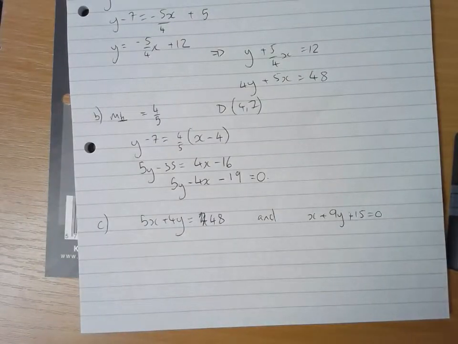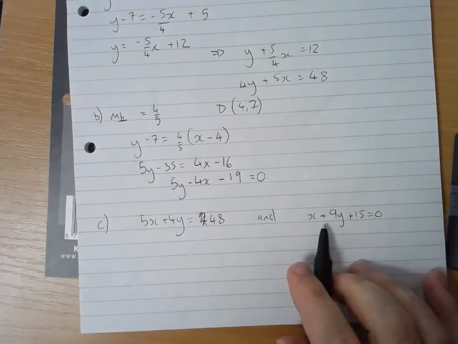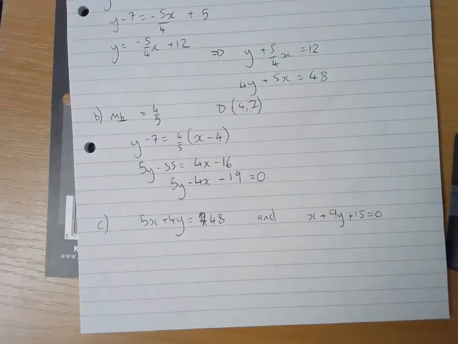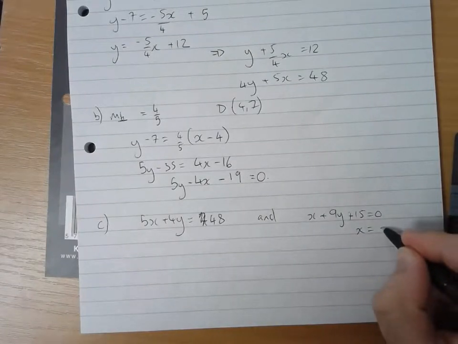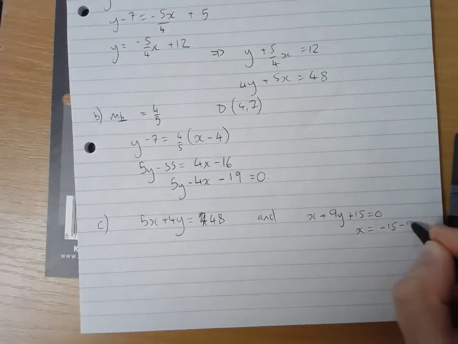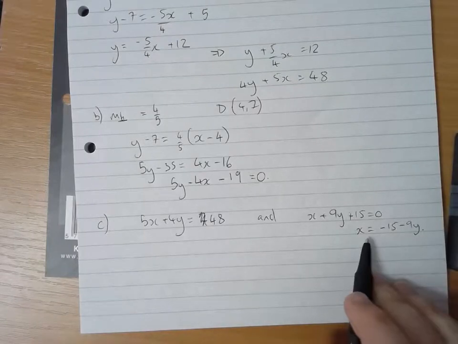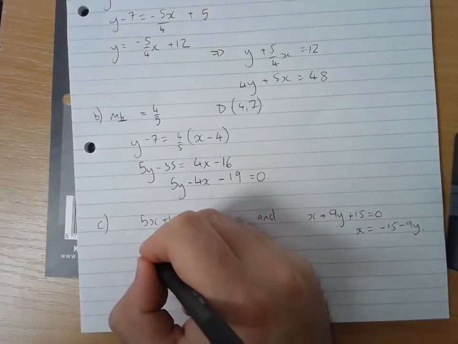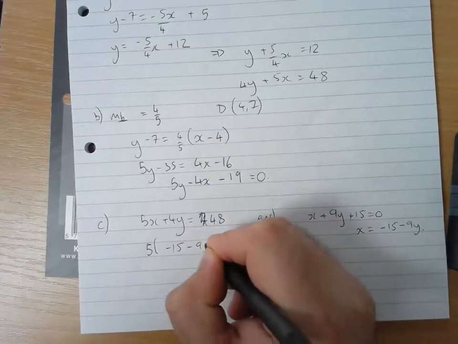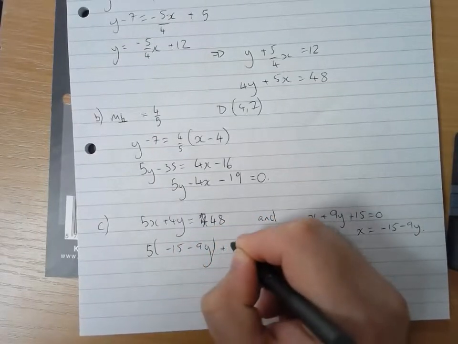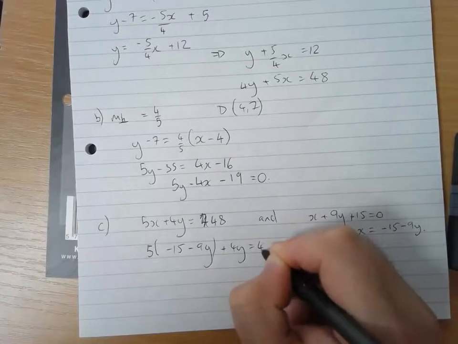So we've got these two things to solve together. I'm going to multiply this one by 5, or should I? Let's substitute. x equals minus 15 minus 9y, and I'm going to substitute this in here. 5 times minus 15 minus 9y, plus 4y equals 48.